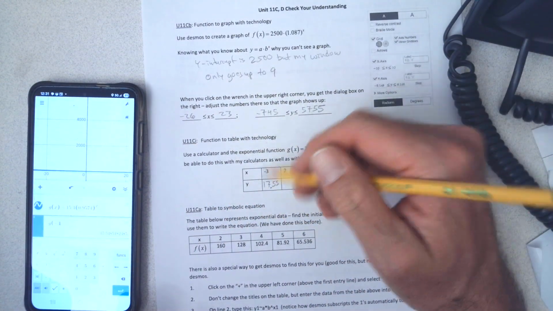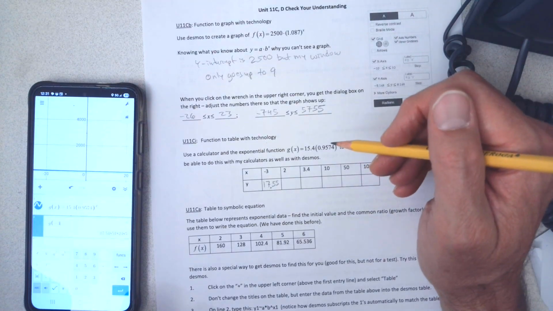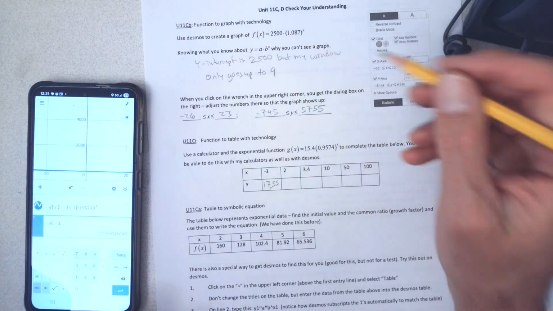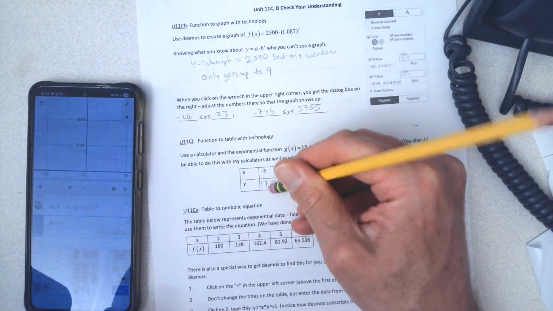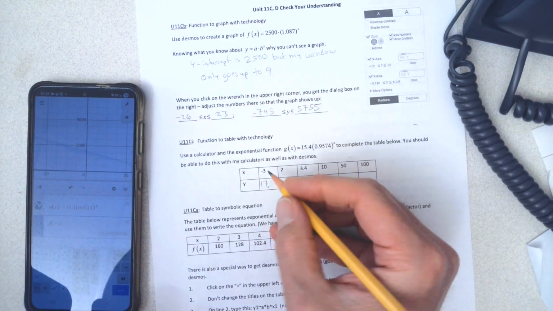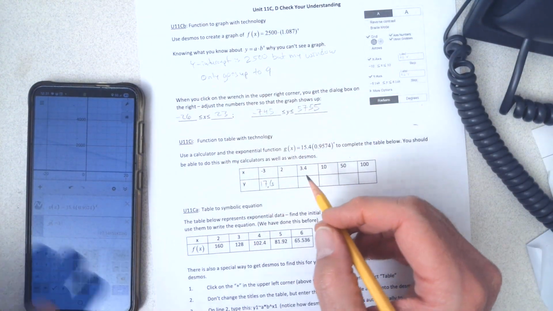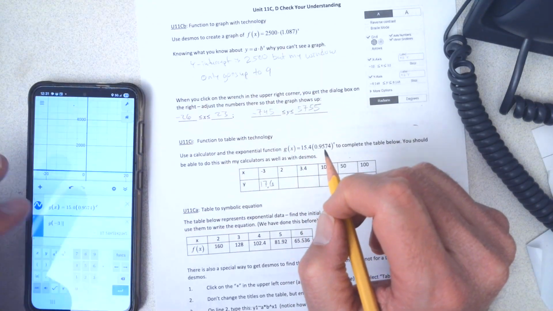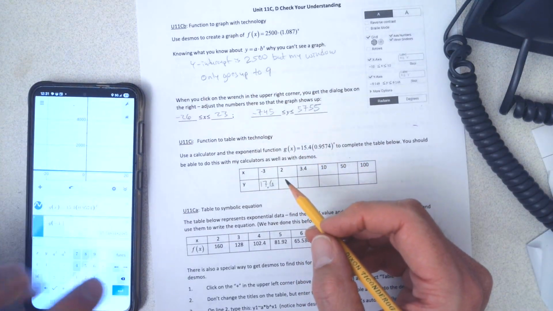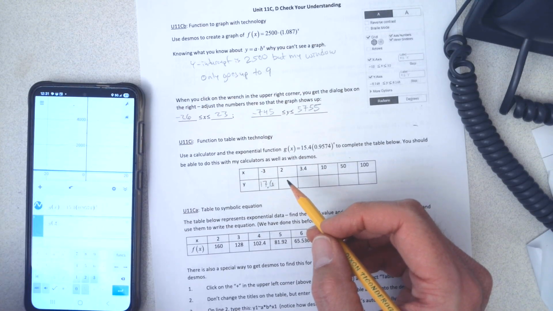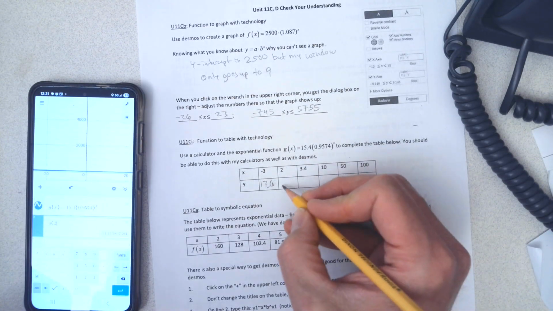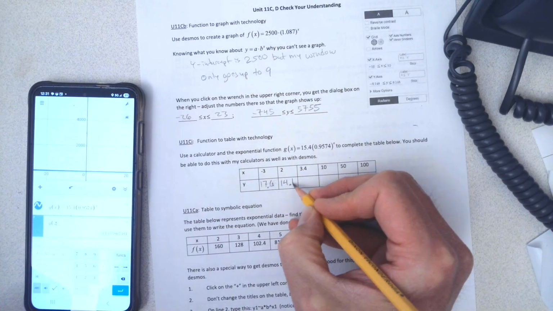I don't know if rounding to 18 makes sense. I guess this was 1 decimal point, so maybe 17.6 makes the most sense. Then it wants to know what it is when x is 2. So I'm going to delete that negative 3 and ask what about 2? That gives me 14.1.